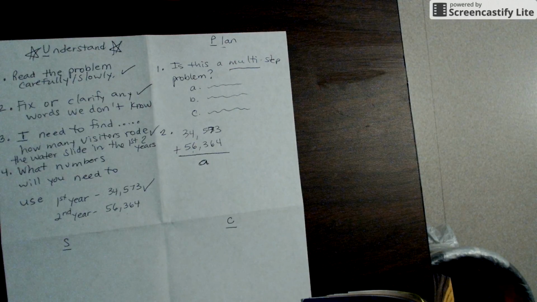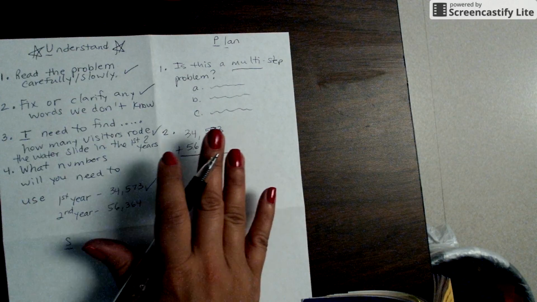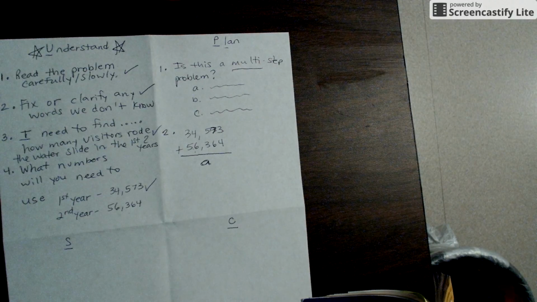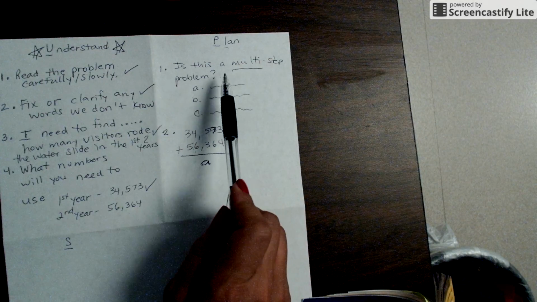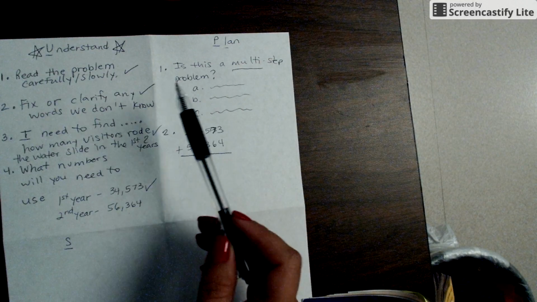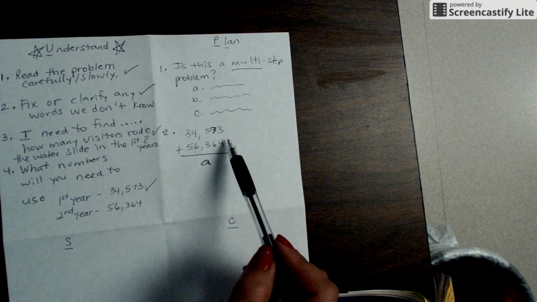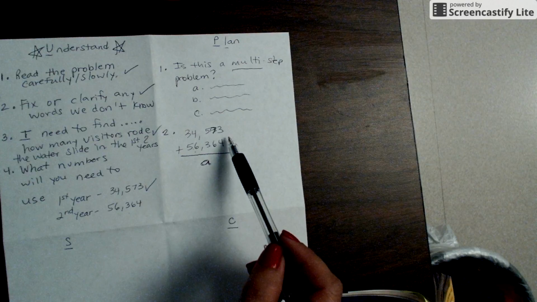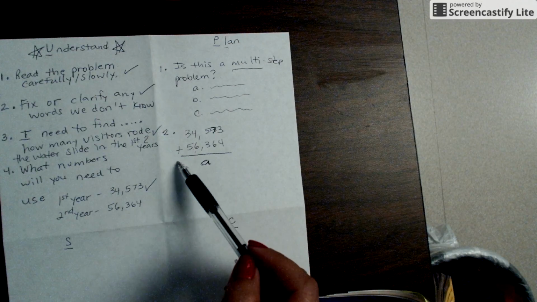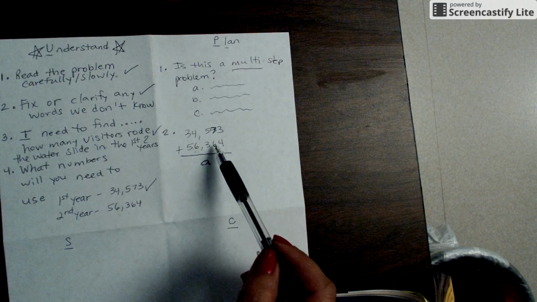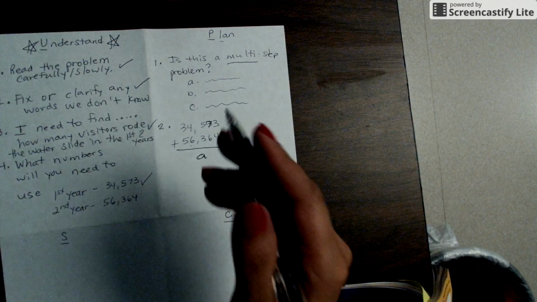Okay? So in the second part, the plan section of UPSC, I have gone back. I have reread the problem. I have determined whether or not it was a multi-step problem. I made a plan. And the strategy I chose to use in this problem was to write an equation. My equation is 34,573 plus, it's an addition equation, 56,364 is going to equal A. I don't know the answer yet.